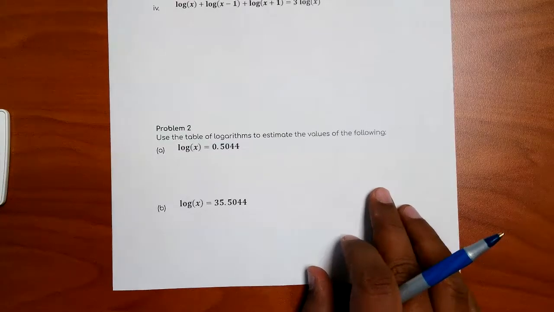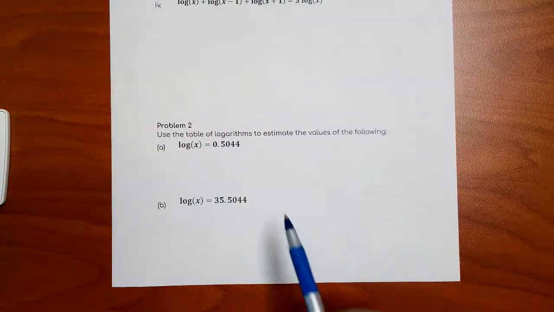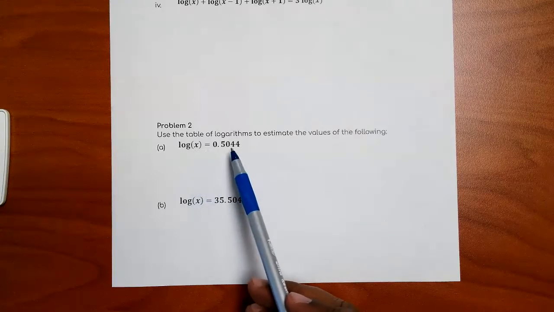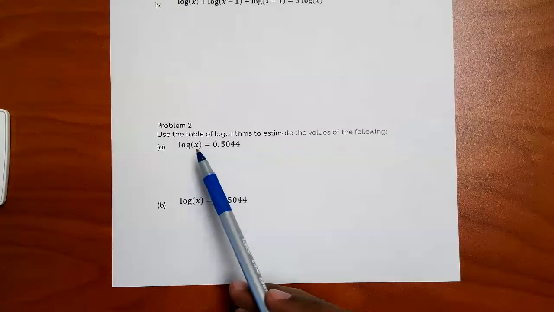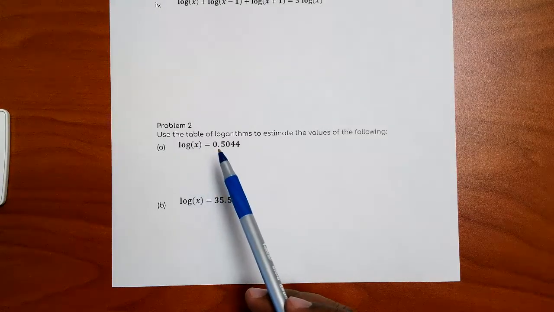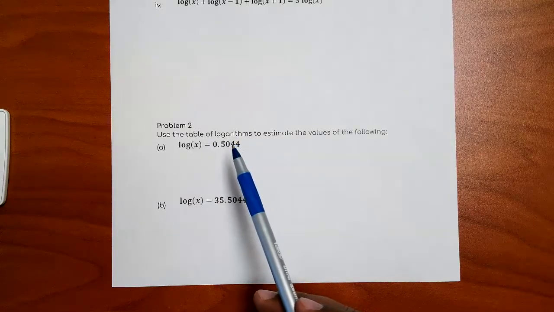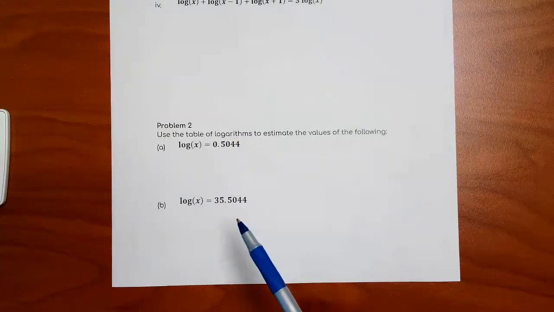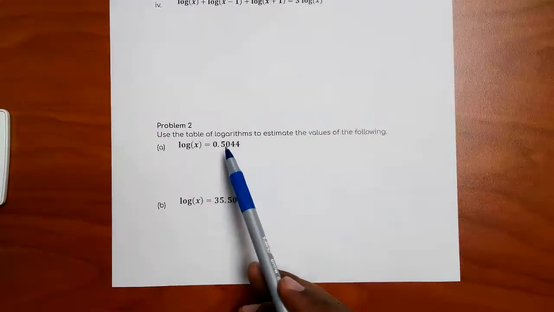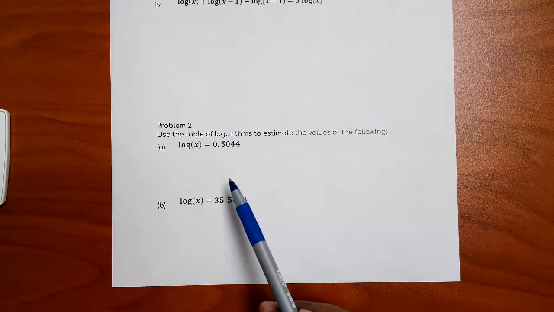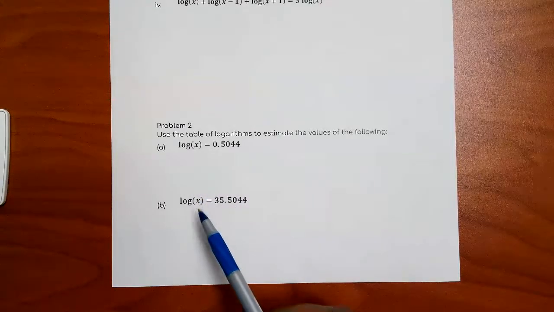For the second problem, you have a log of some number as a value. Now you need to find out the actual number x, okay? So you need to use the table of logarithms. A table of logarithms, you may have seen earlier, lists the value of log from 1 to 9. So without using the calculator to find the answer directly, you will use the table of logarithms. Then you will find the number, your answer, and similarly in this case.